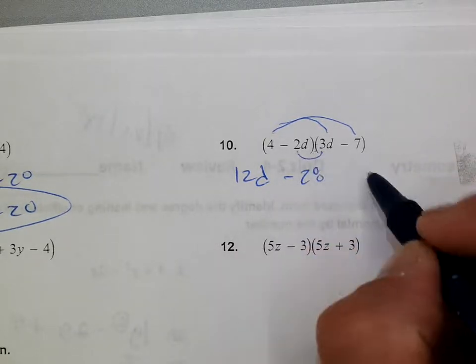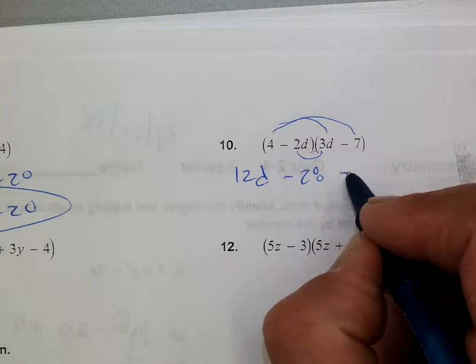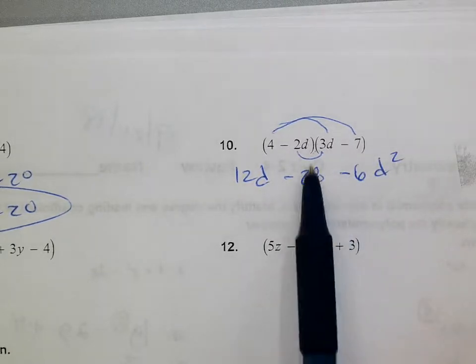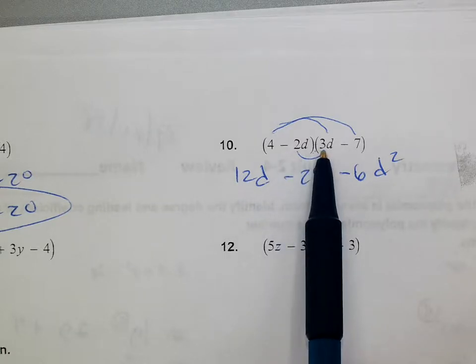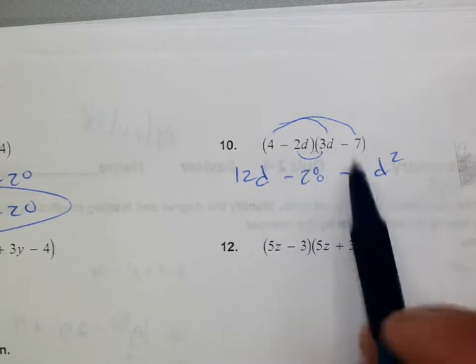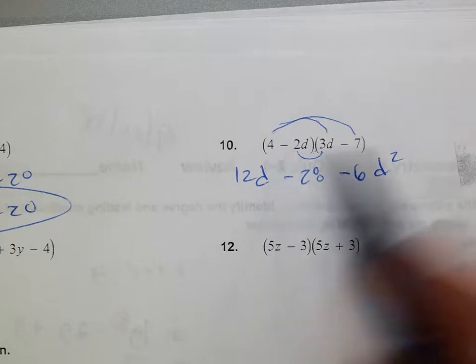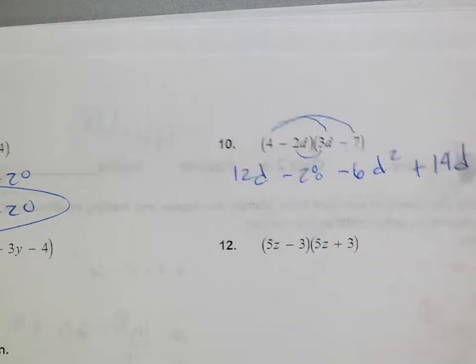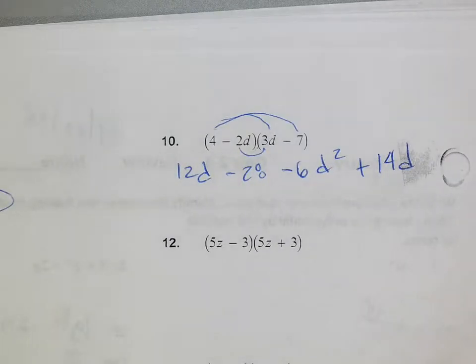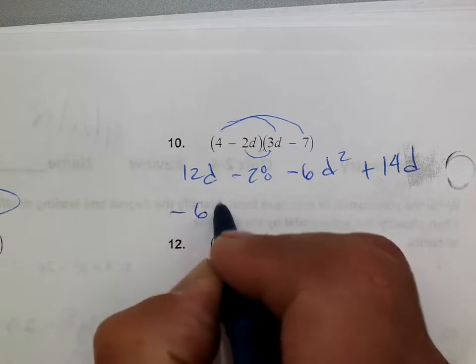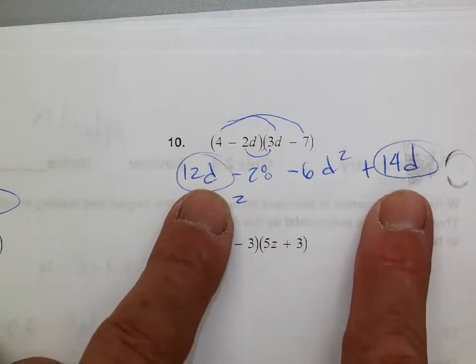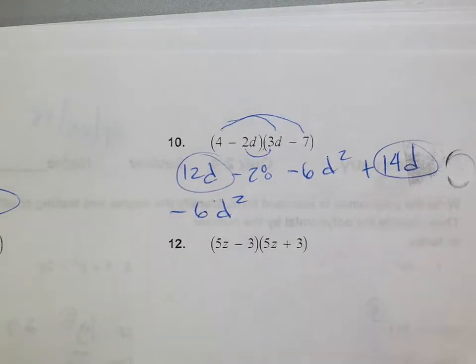Negative 2d and a positive 3d makes a negative 6d squared. Wait, what? Positive? Negative 2d and a positive 3d. Negative. Okay. And then finally a negative times a negative, I get a positive 14d. Again, we're not done. Let's combine the terms that are the same and I'll put it in order. So the negative 6d goes first because it has to be in order. And then these two, 12d and 14d, I can add together, make it 28d.